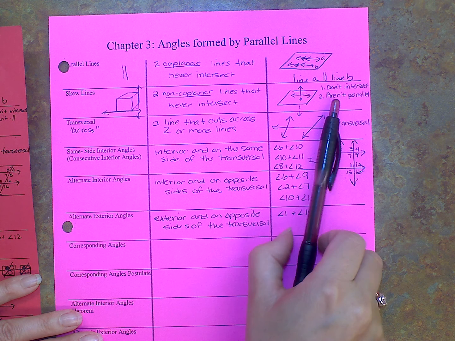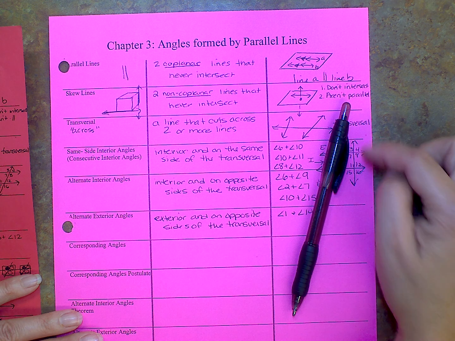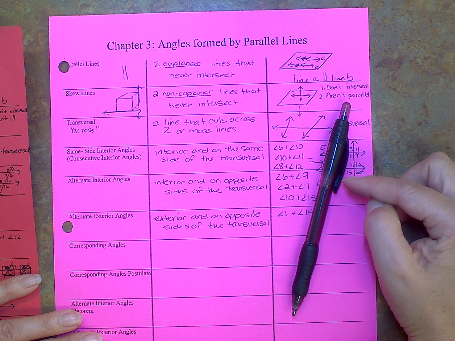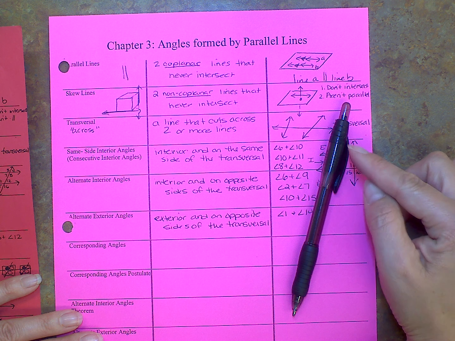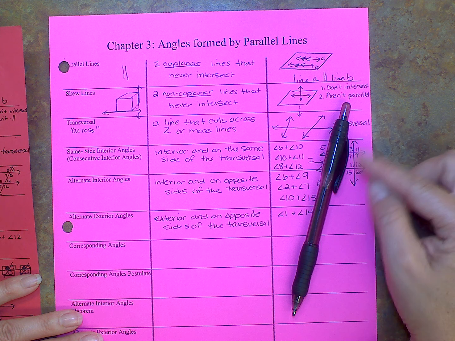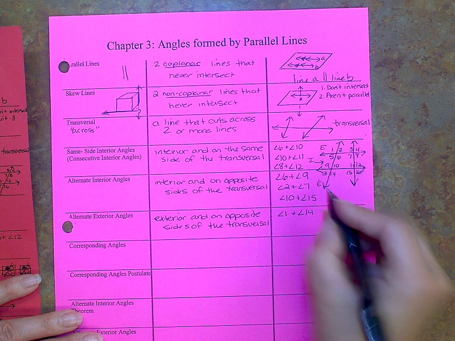So if we look over here, you should be able to tell we've got exteriors are 3, 4, 15, and 16. So we could do 4 and 15 outside exterior, or 3 and 16, because they're on the outsides, but they're on opposite sides of this transversal that goes across. So I'll do 4 and 15.